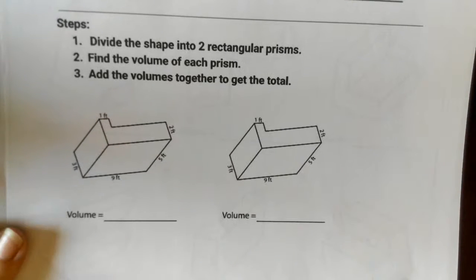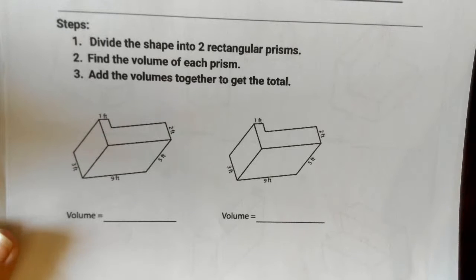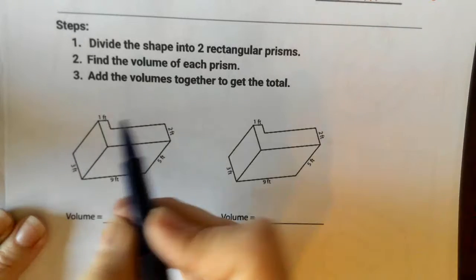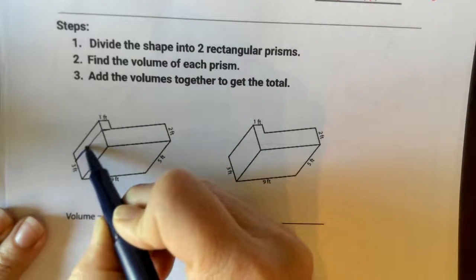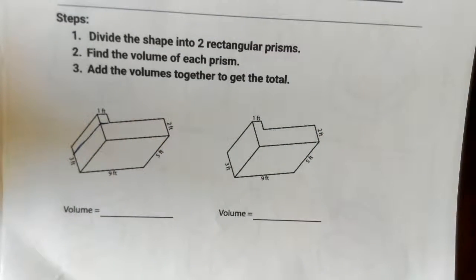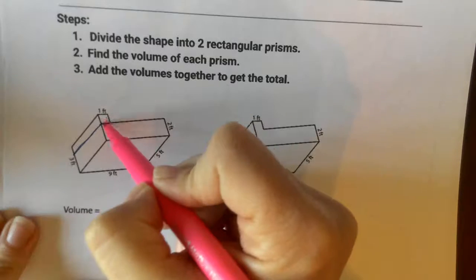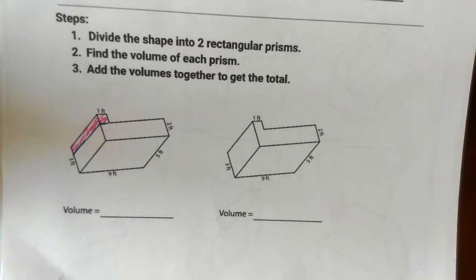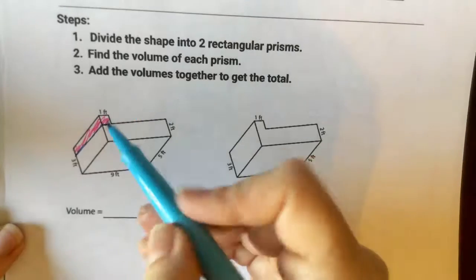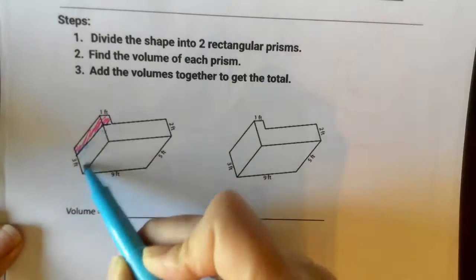Okay, so let's try this example. Here we have the shape. We see it's L-shaped. It could be divided up two different ways. If you really wanted to, you could divide it this way, to bring this down. So you have a pink rectangular prism that's tall and skinny. And then you have this really large box rectangular prism.